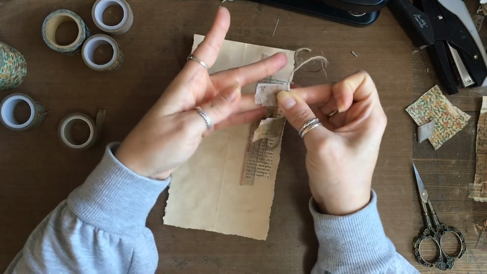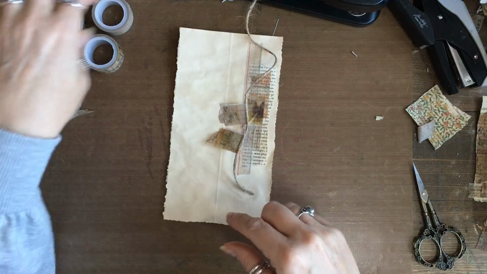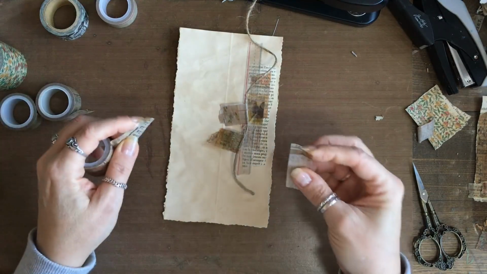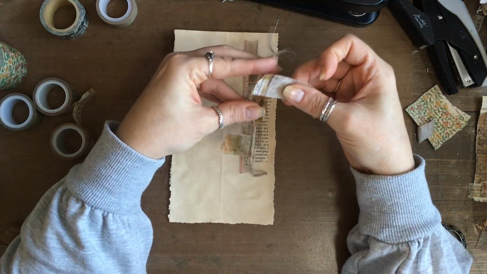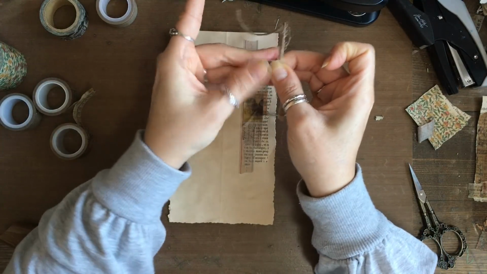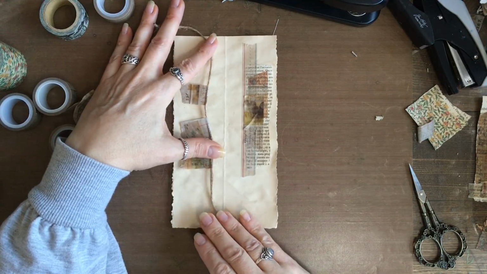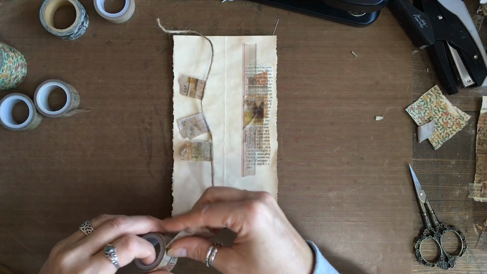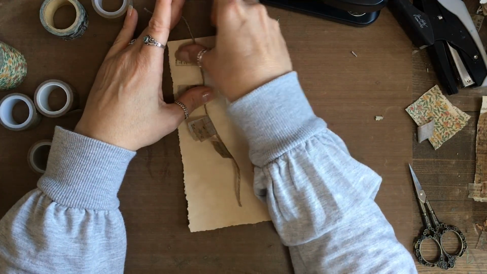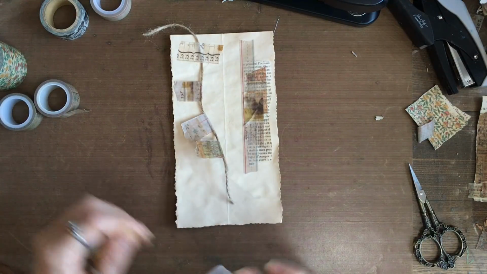Try and line these up as best I can. I mean, once you've rubbed it with your fingers a little bit, it's actually not very sticky anyway, so that's okay. Let's try a piece of this. Just rub off the stickiness, and I am going to use yet more washi to hold that in place.